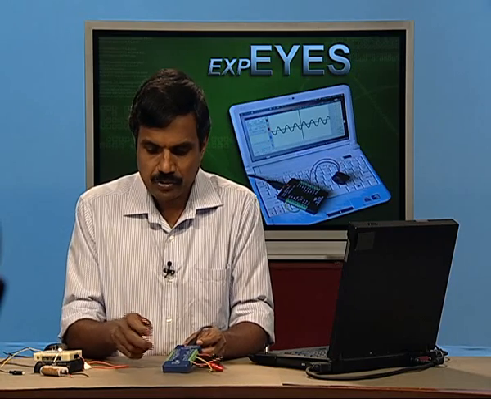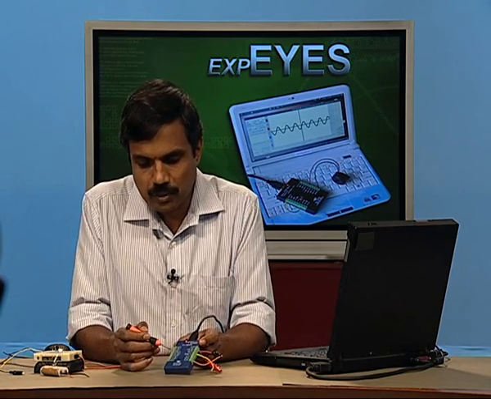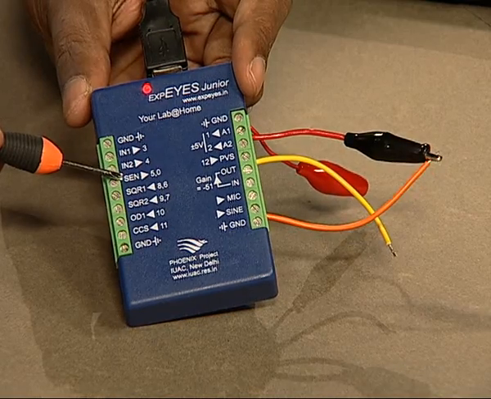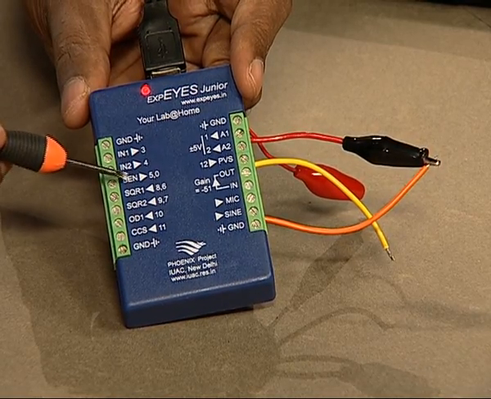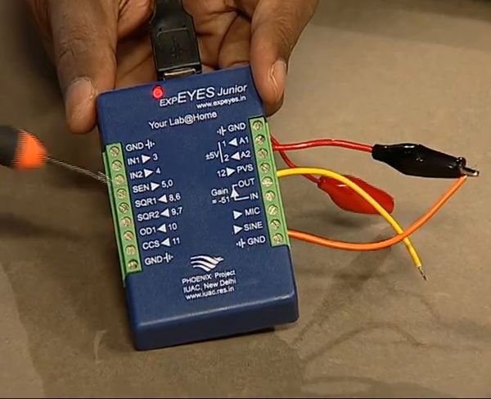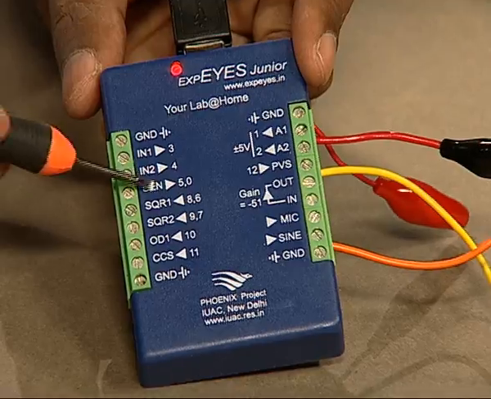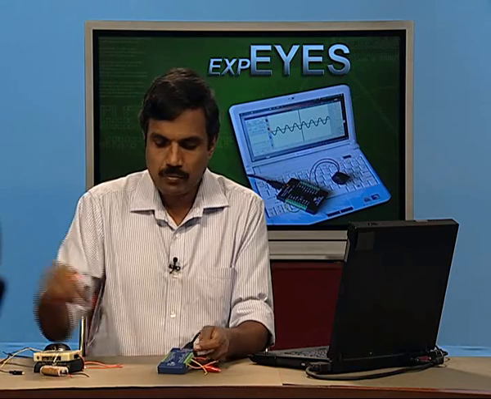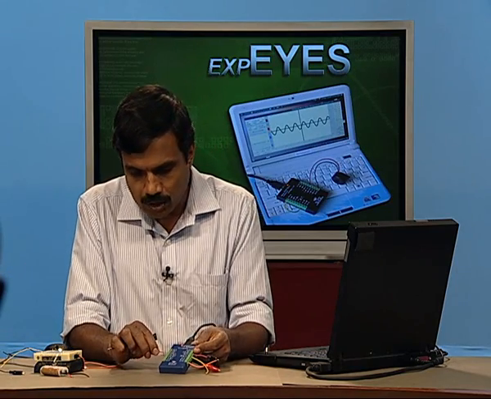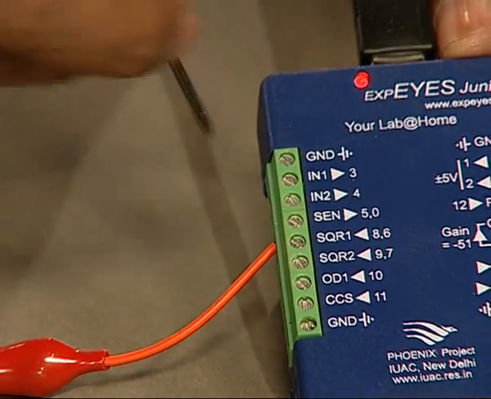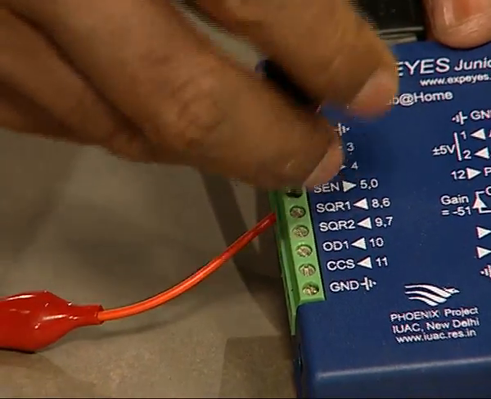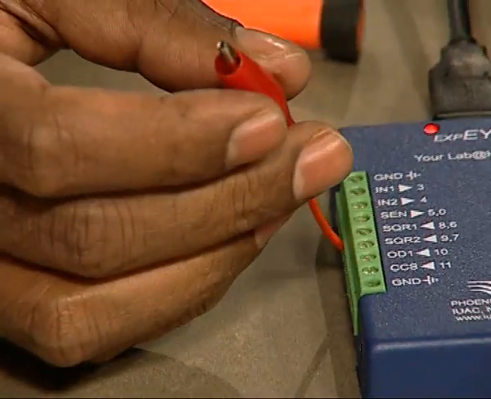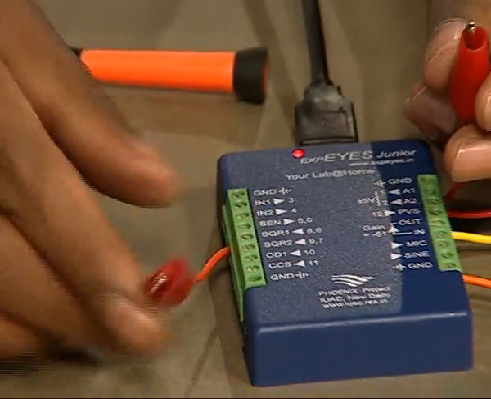Now, let us see how we can measure a resistance using this. Here you can see there is a terminal marked as CN. This terminal is meant for measuring resistive sensors. You can connect a resistor from here to ground and we will be able to measure the value of that resistor. So, again we will make a crocodile clip connection here, so that we can try different values of resistors. It's done.